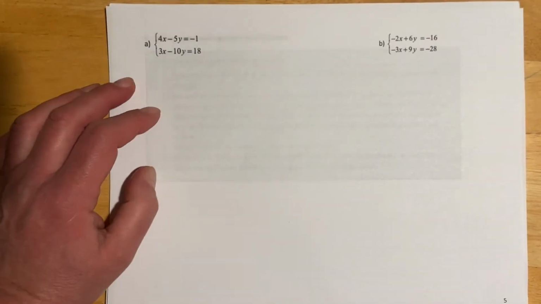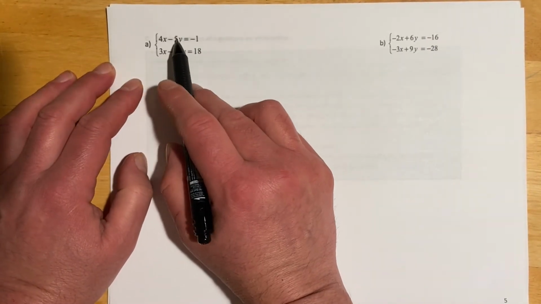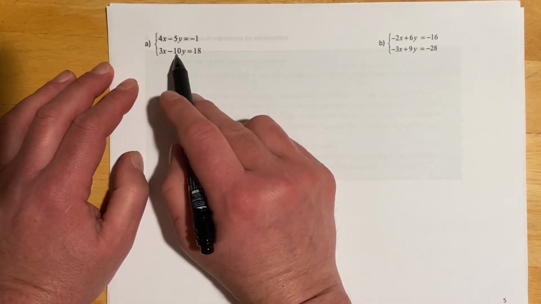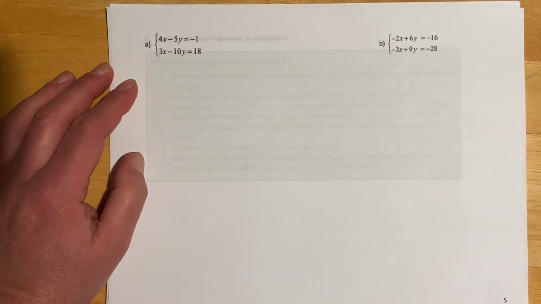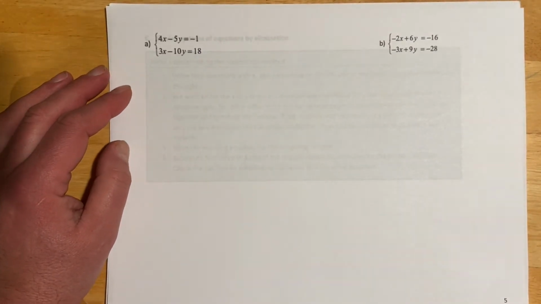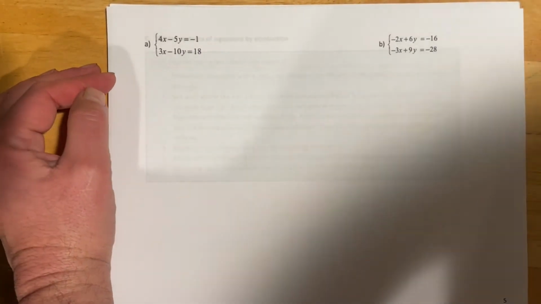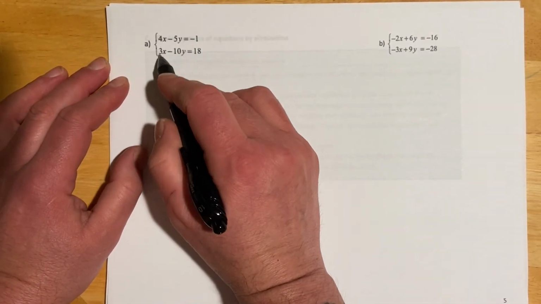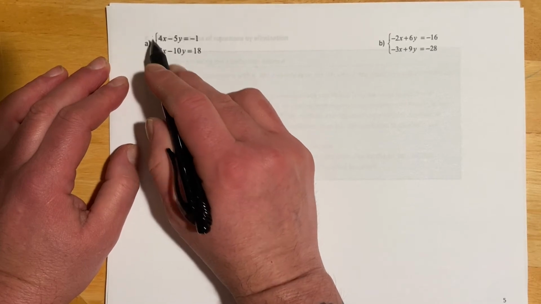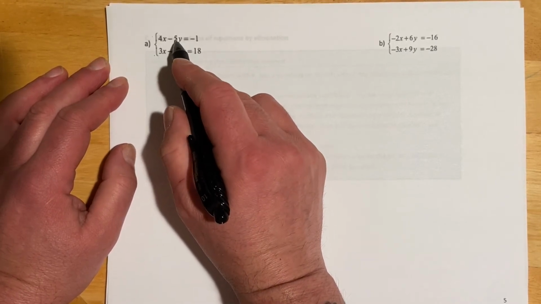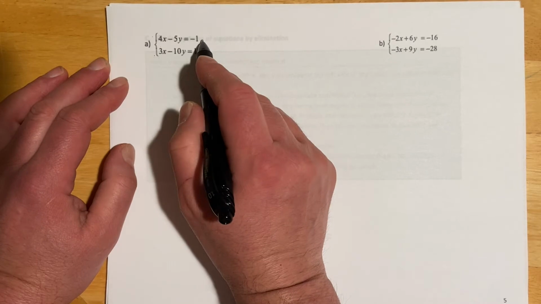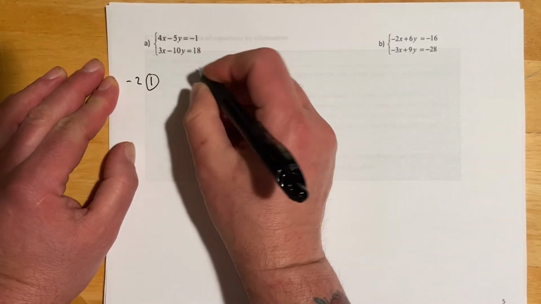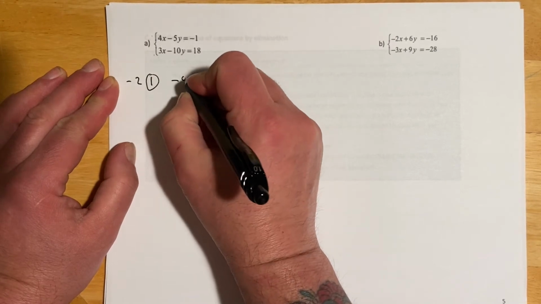So for these examples, I want to get same number, opposite signs for coefficients. I can either do x or y, it doesn't matter which one. Let's see, what did I do in the notes? I did y, which is what I figured I would do. Here I could have brought both of these up to 12, and I would have had to multiply both equations. Here I can make this one a 10 by just doing a negative 2 to that first equation. So I'll go negative 2 times equation 1. Let me show you what I get.